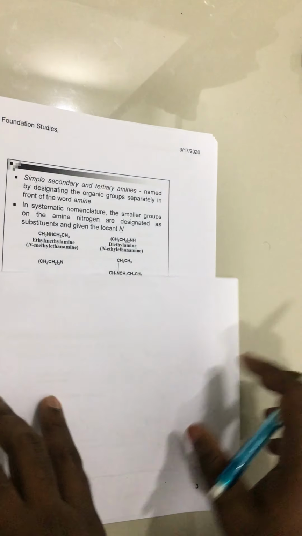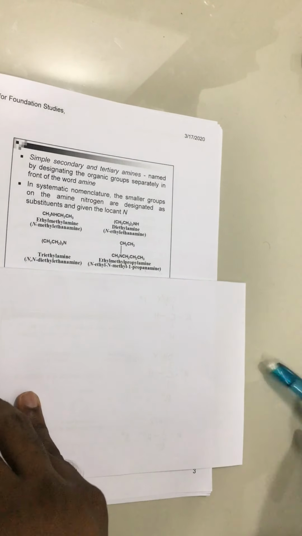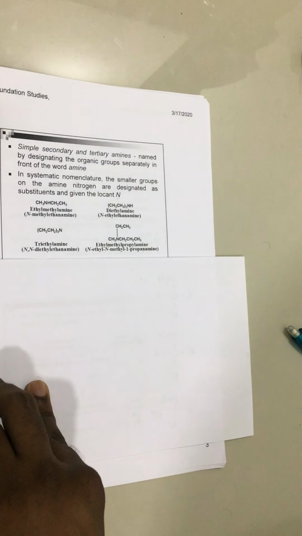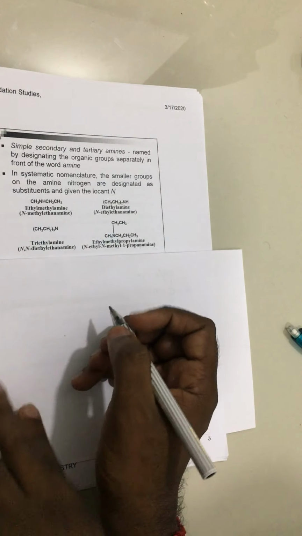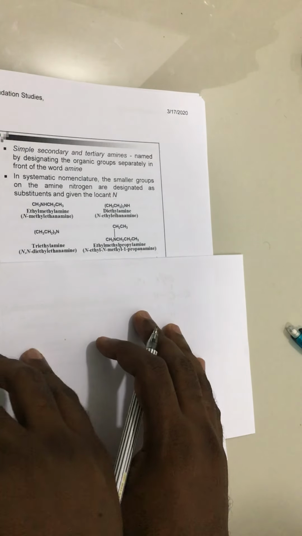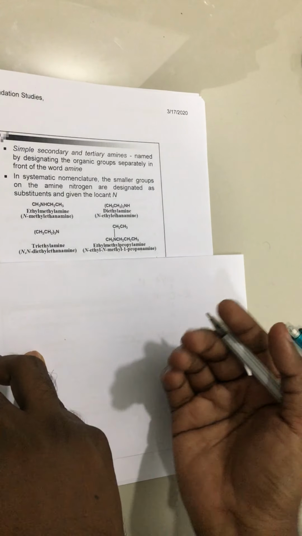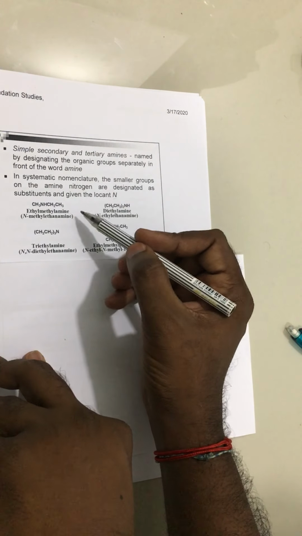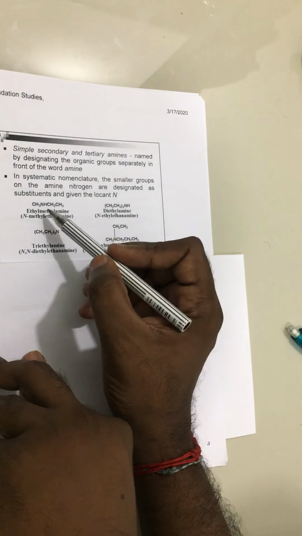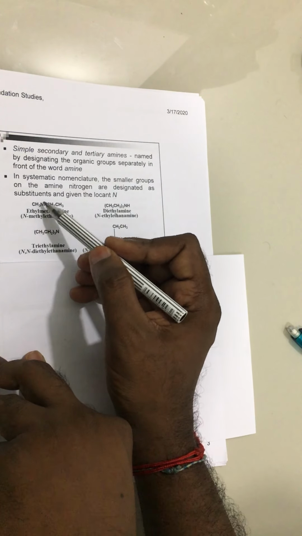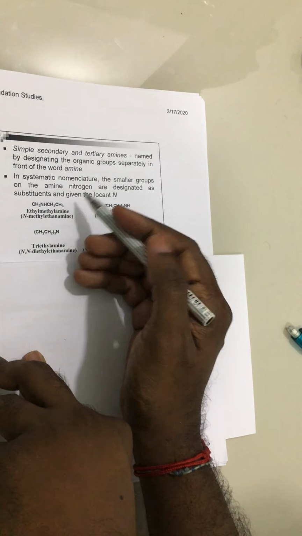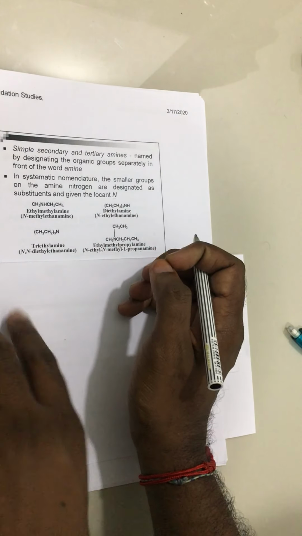Okay, let's look into the first example here. Okay, so how you're going to look into it is that ethylmethylamine. So how do you know why it is ethyl, why it is methyl? Okay, so like I say, you have two ways of naming it, right? Because if you look into it as a substituent, and also if you are going to name it as a whole compound.